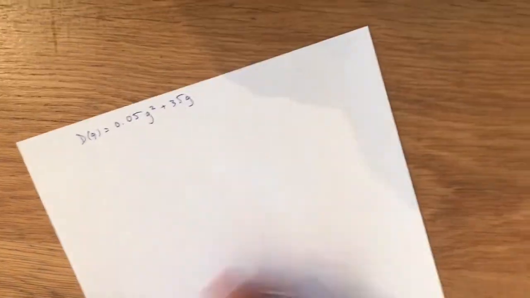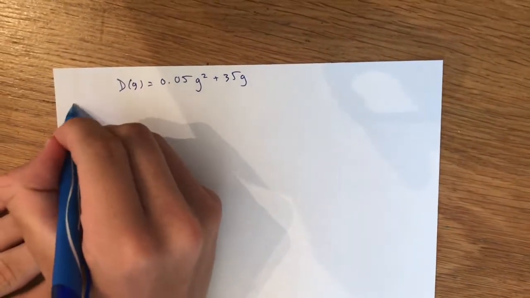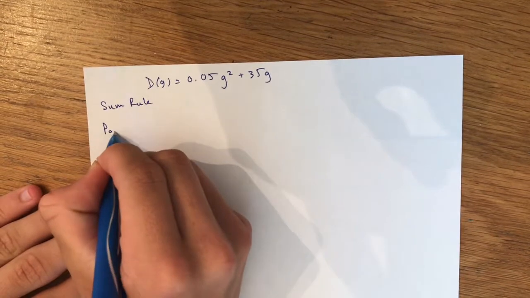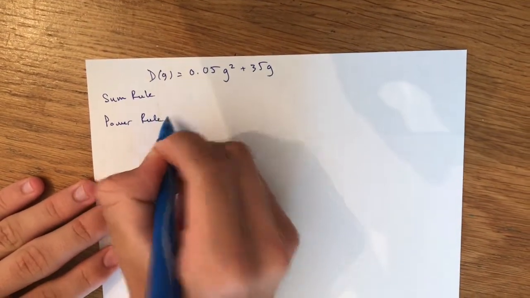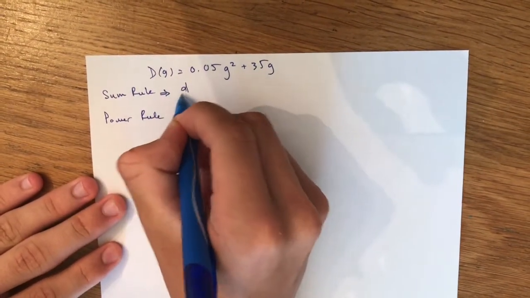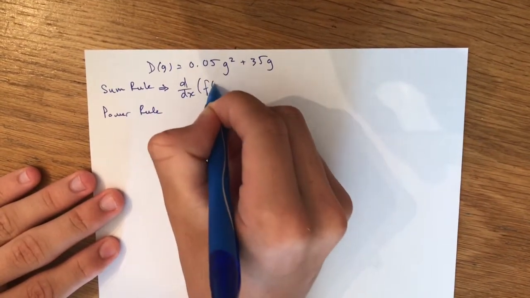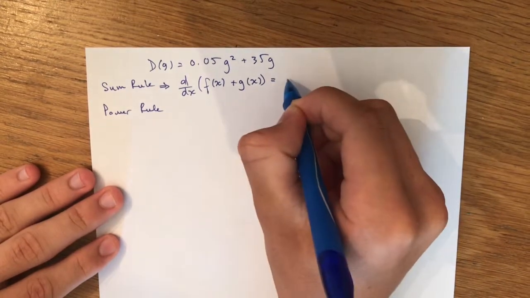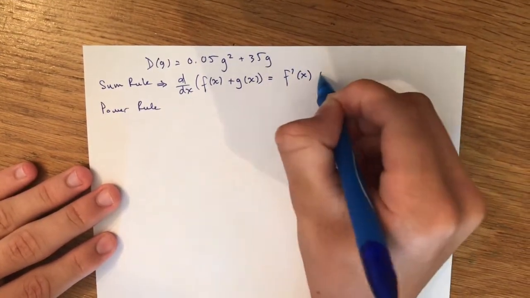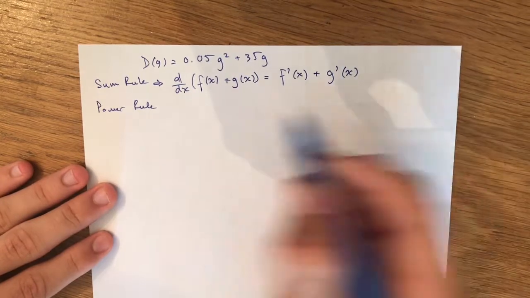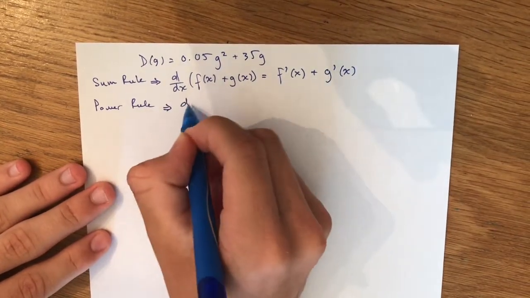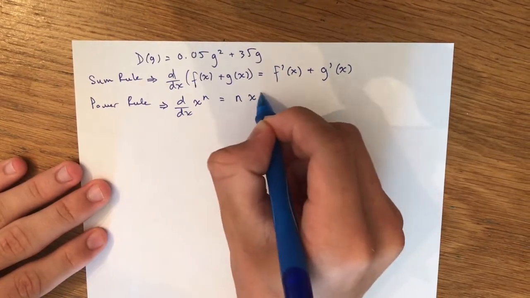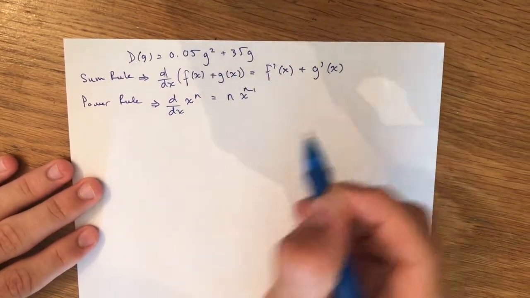In order to find the derivative of this, there are two rules that we need to take into account: the sum rule and the power rule. The sum rule states that the derivative of f of x plus g of x is equal to the derivative of the first plus the derivative of the second. And the power rule states that the derivative of x to the n is equal to n x to the n minus 1.